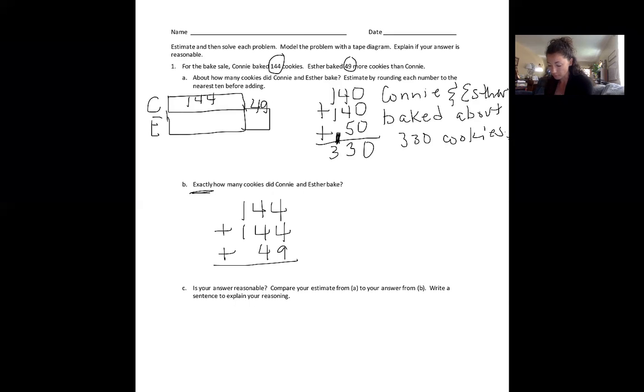4 plus 4 is 8 plus 9. I have 17. I'm going to carry my 10. So let's count by fours. 4, 8, 12, plus one more is 13. I'm going to carry my 100. 1, 2, 3. I have 3 hundreds. So my exact amount is 337 cookies. All right.